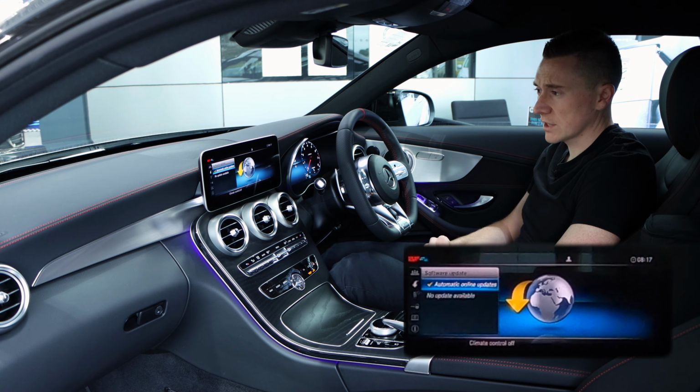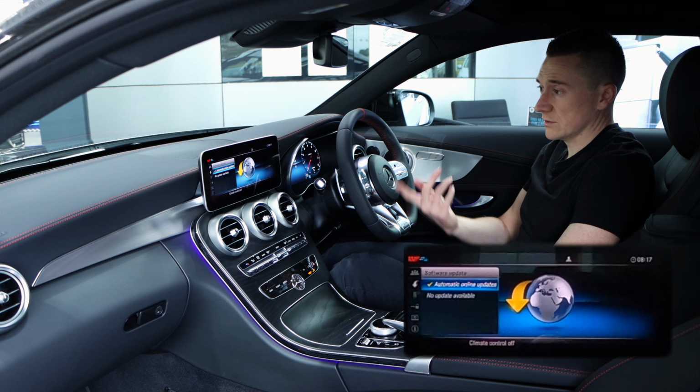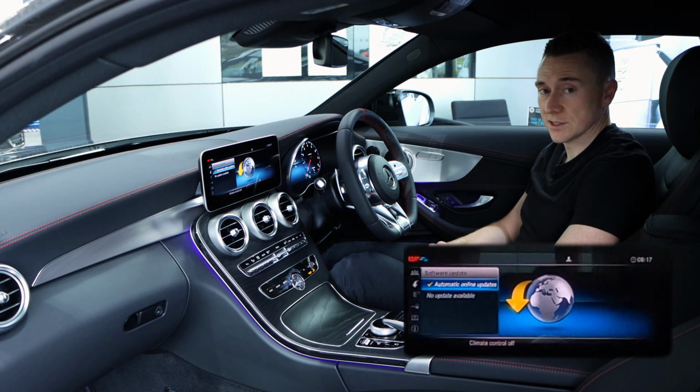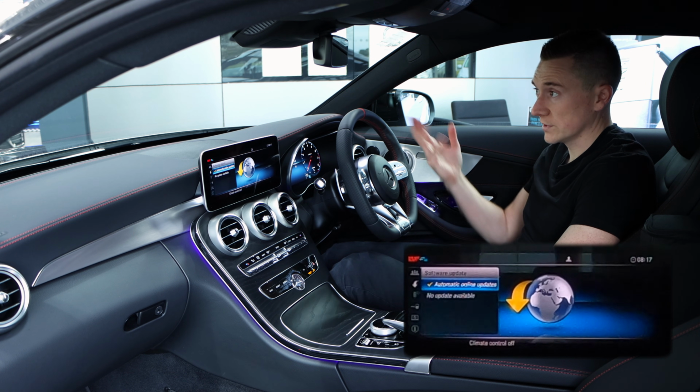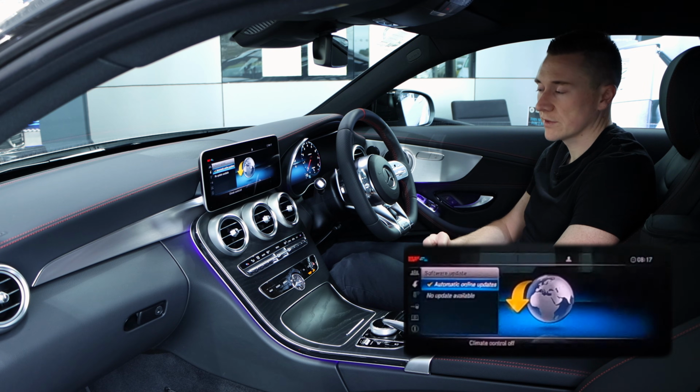But yeah, this Sat Nav is really, really easy to use. And of course, all the updates are done over the internet. So it saves you having to buy cards or visit a local Mercedes-Benz workshop or something like that. So yeah, pretty good.